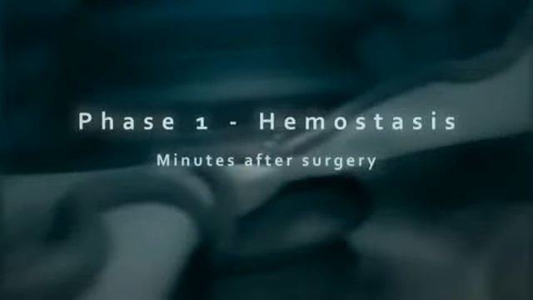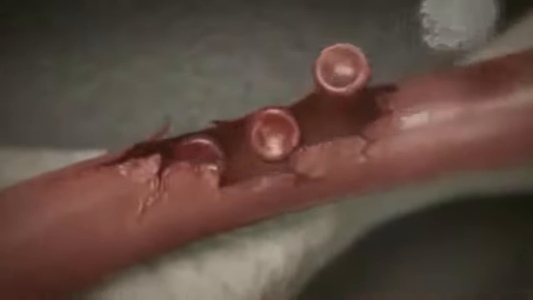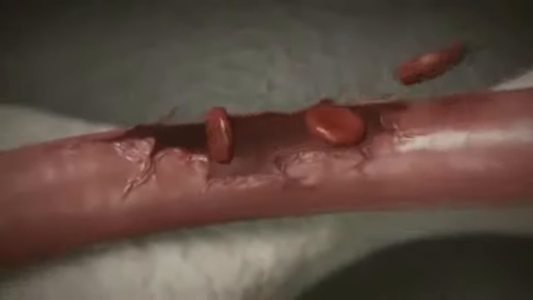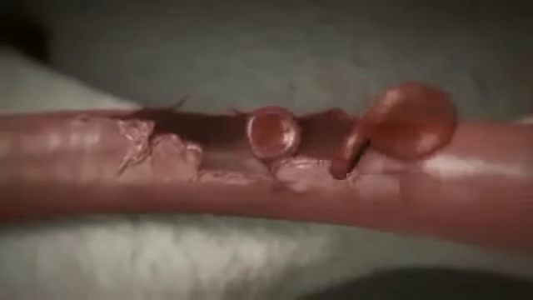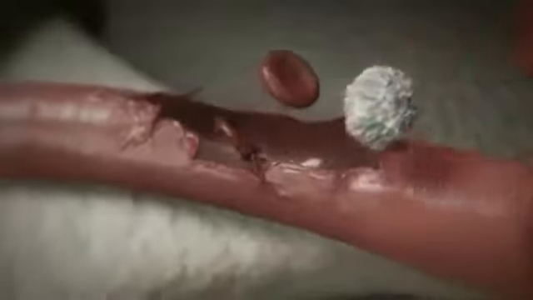The blood immediately perfuses the surgical site, providing the cues for subsequent healing. Within seconds or minutes, ions and serum proteins such as albumin, fibrinogen, and fibronectin begin adhering to the titanium surface.